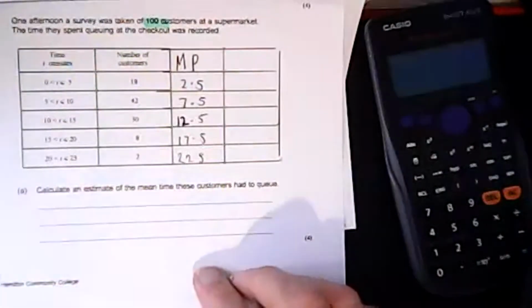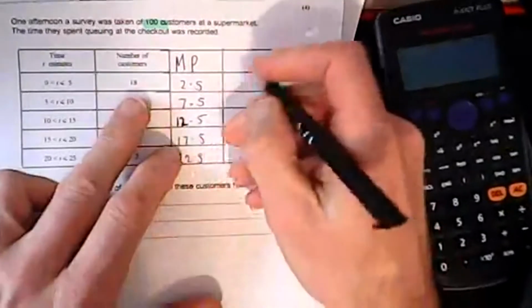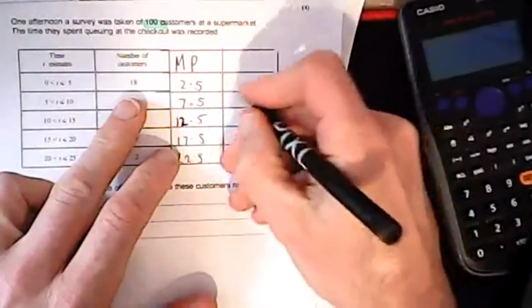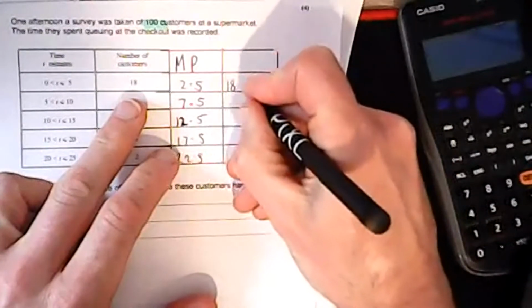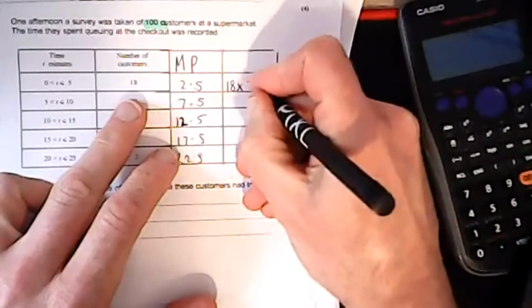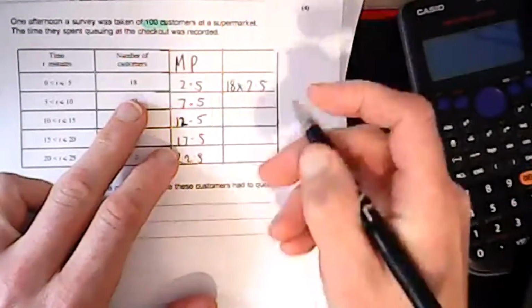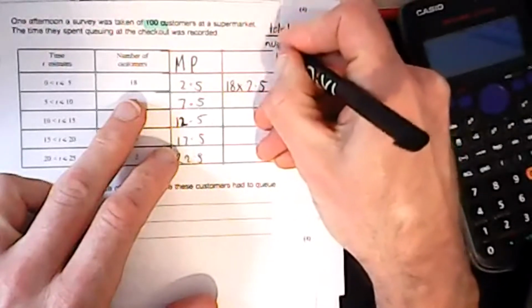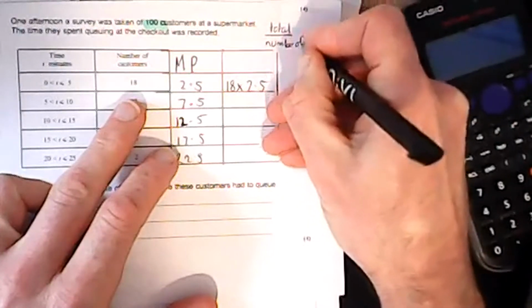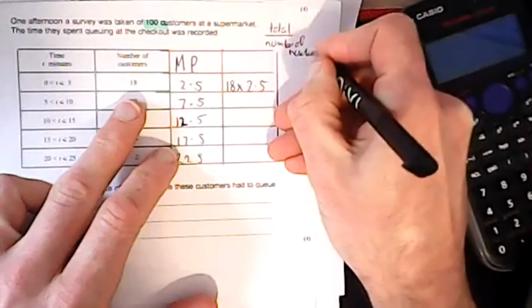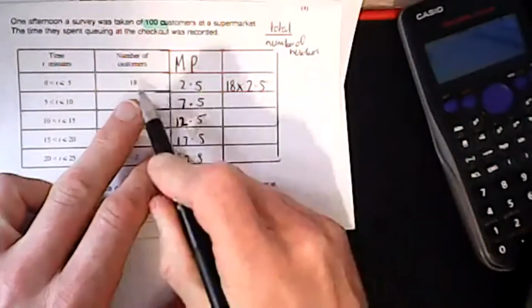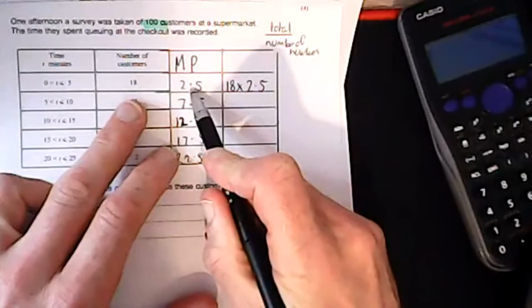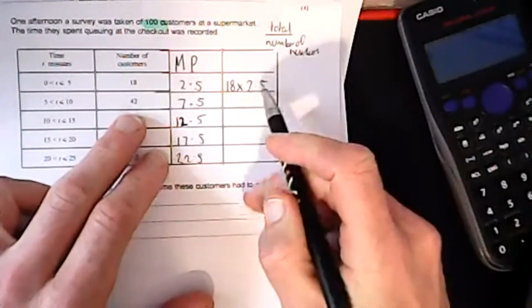Okay, so the answer is 2.5 times 18. I really want you to think about what's going on here. What's going on is we need the total divided by the number of numbers. That's how means work. So we're working on the total here. We've got 18 people at 2.5 each, so we times them through.